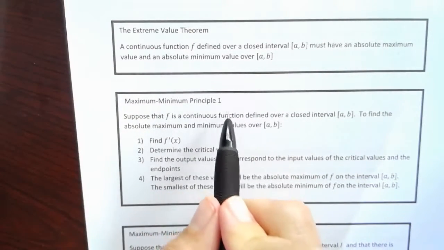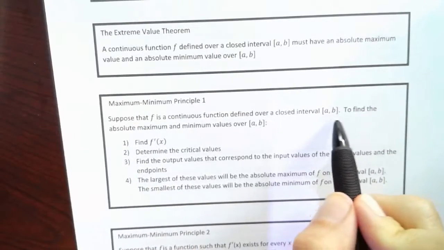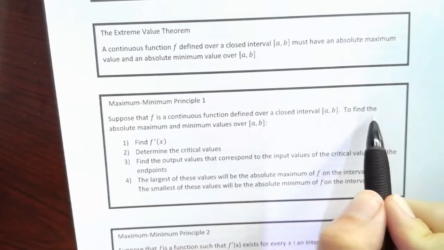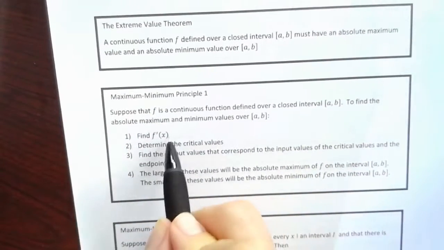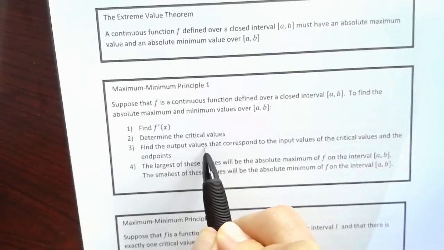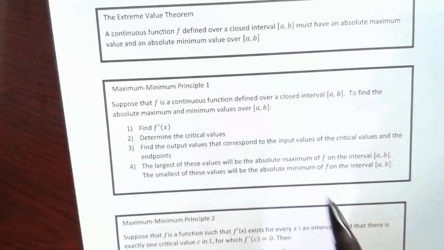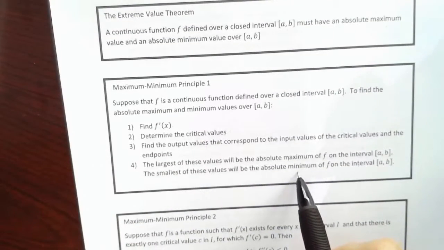So our max-min principle 1 says suppose that we've got this continuous function f defined on a closed interval from a to b. To find the absolute max and min values, we find the first derivative, we determine the critical values, we find our output values for the critical values and for the endpoints, and the largest of those will be your absolute max, and the smallest of those will be your absolute min.